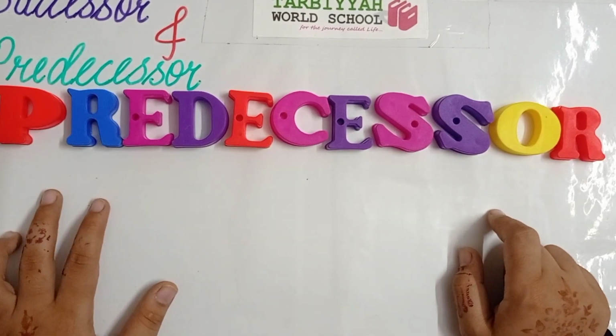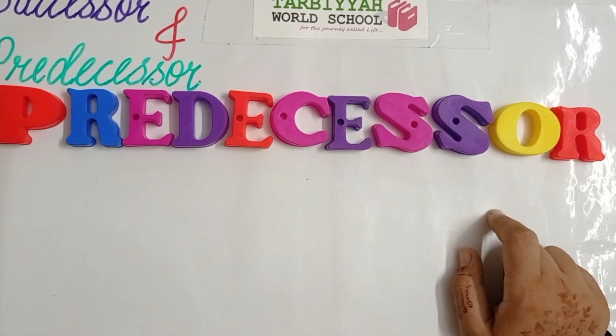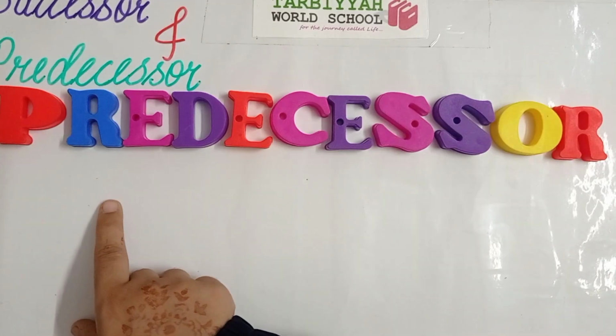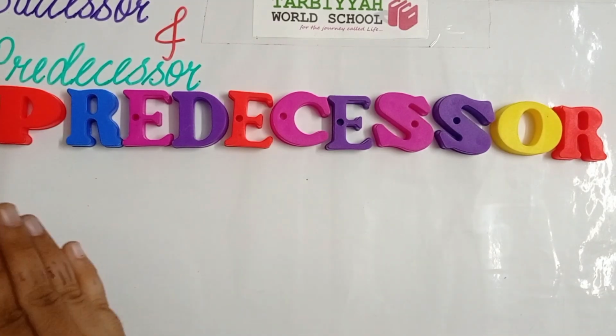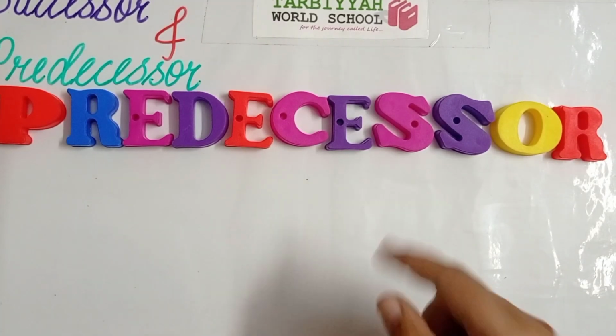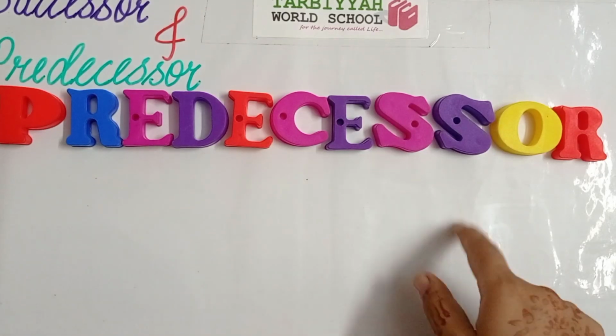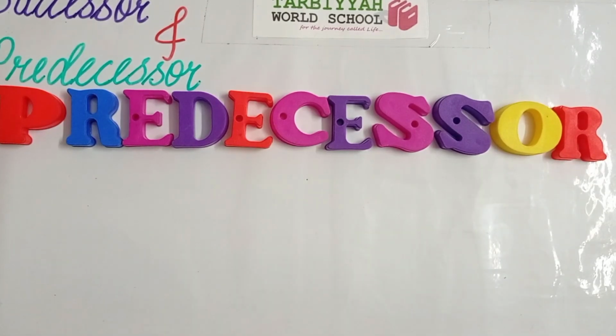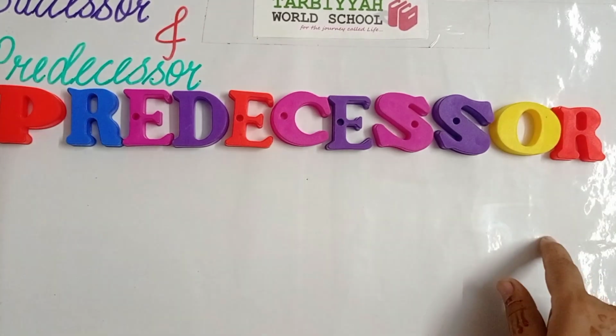Pre means pehle, before. So the number that comes just before a particular number is a predecessor.